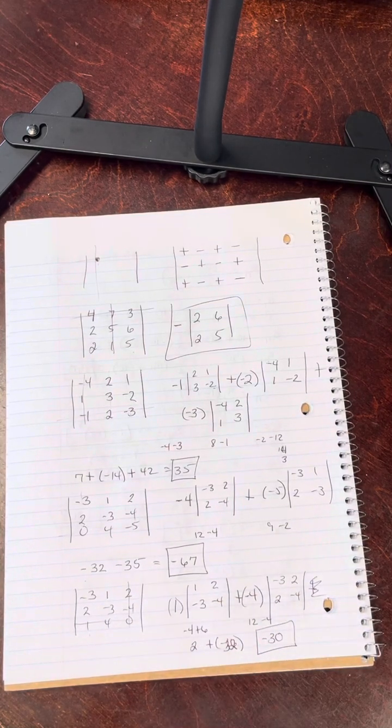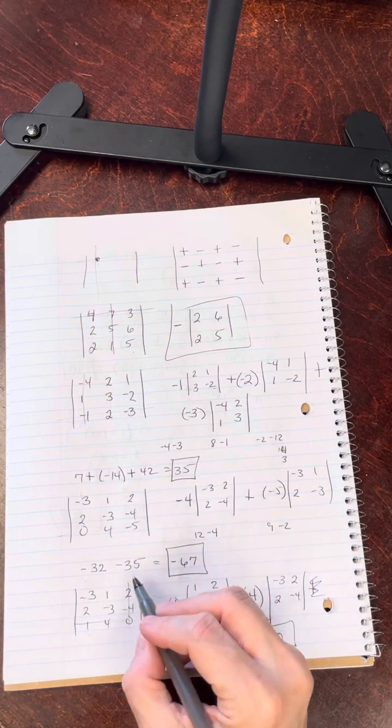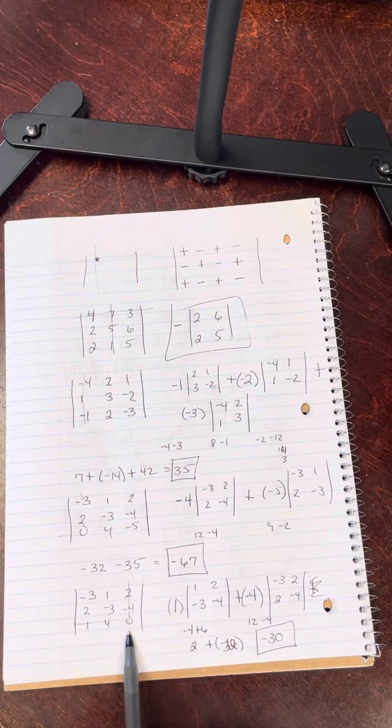And I said it didn't matter which row I chose to get rid of, so they chose to do the one that had a 2 and negative 4. Oh, yeah, they chose to do it this way, which to me feels more complicated, but you still should get the same answer as I said.